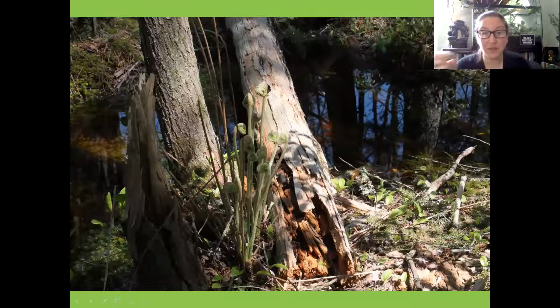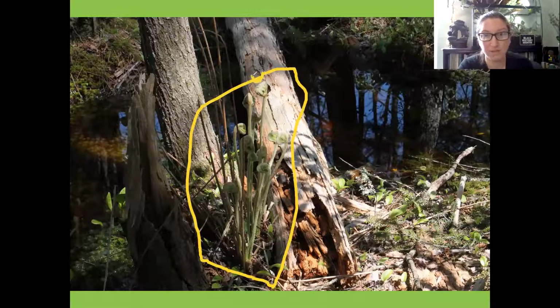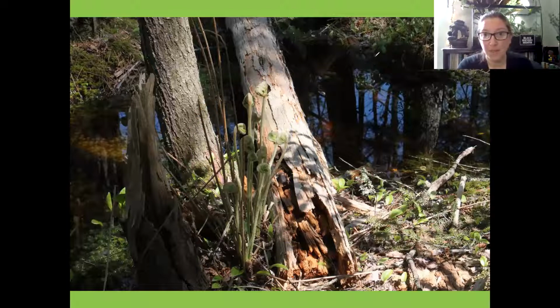So here's, look, I took this photo here in the middle, growing out underneath this tree stump right here is a fern. The leaves are emerging. They're coming out as fiddleheads. And so I knew that was a fern emerging.